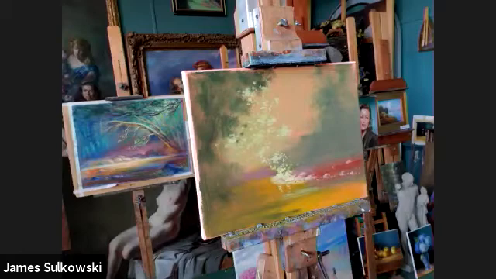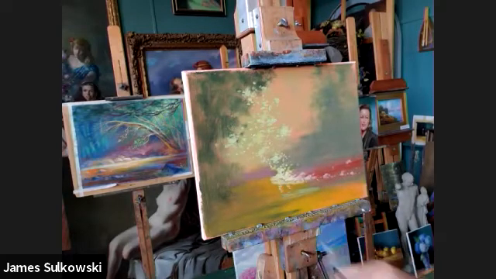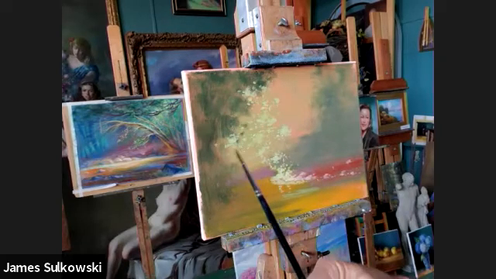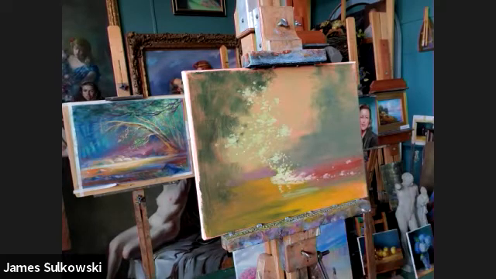So let's put a little shadow under this embankment. Actually, the rocks need shadows. That's what I need to do, put shadows in those rocks. So I have, well, this is a pretty wide sable here. Let's see, it's a number 5, rosemary.